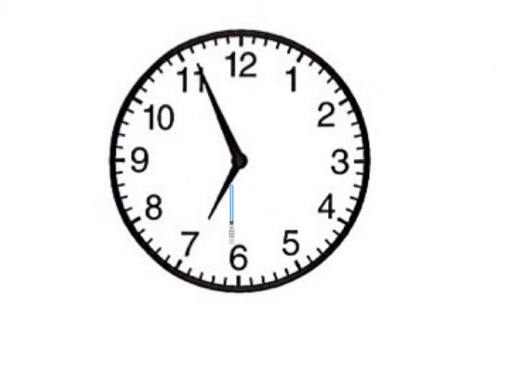Whenever I look at this, it is really tricky because it looks like it is right on the 7. But be careful. When I look at this minute hand up here, you should notice that it is really, really, really close to the 12. If it's really close to the 12, that means it's really close to 7 o'clock.